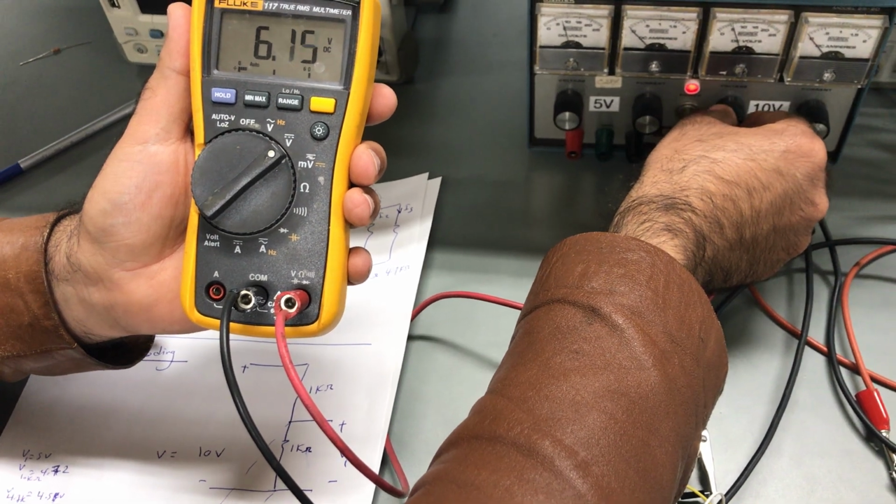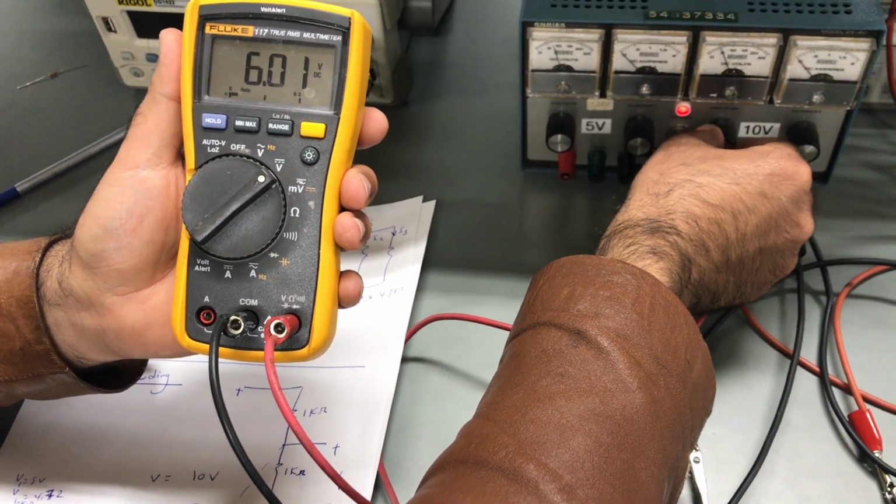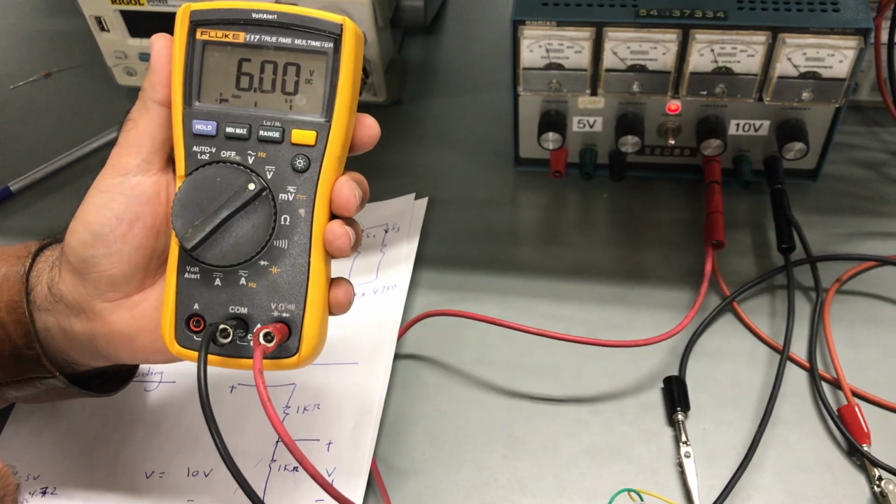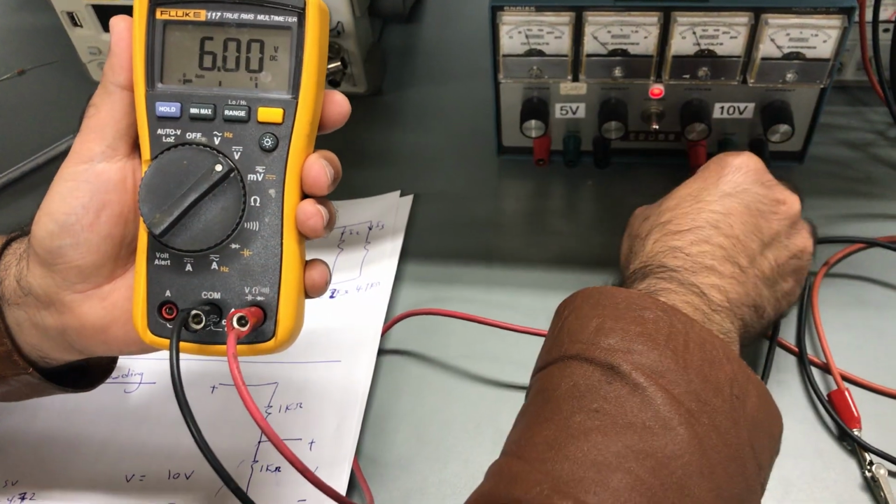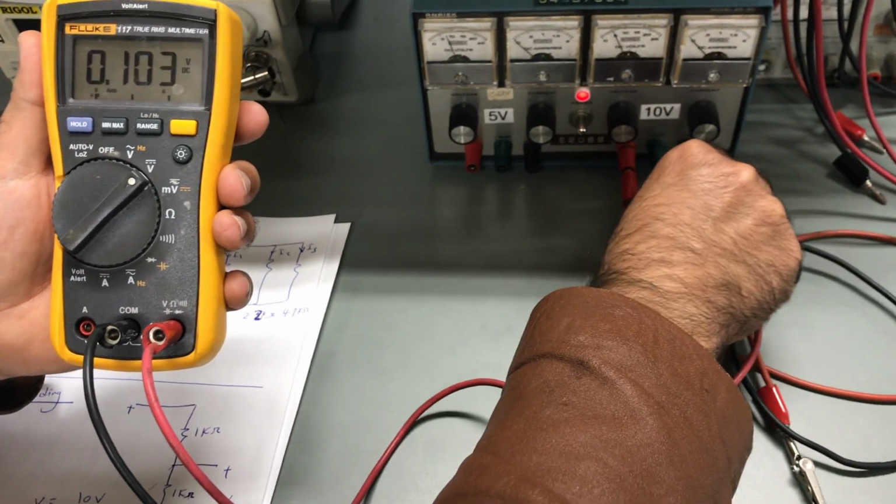This guy is 6 volt. So I will disconnect my voltmeter. I don't need it anymore right now.